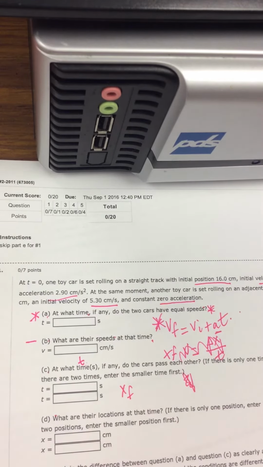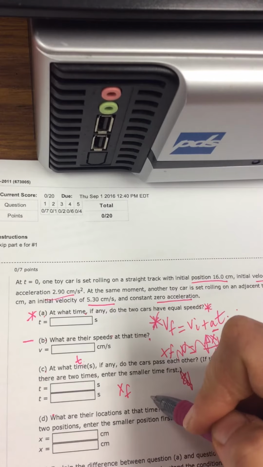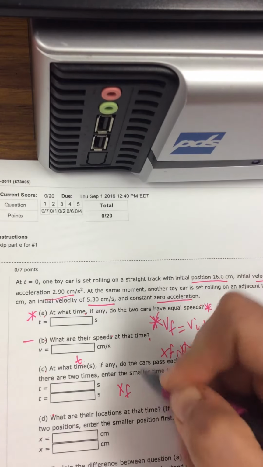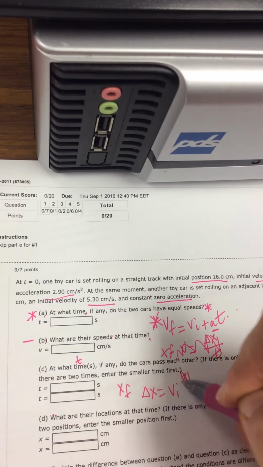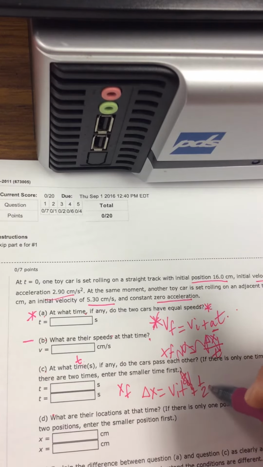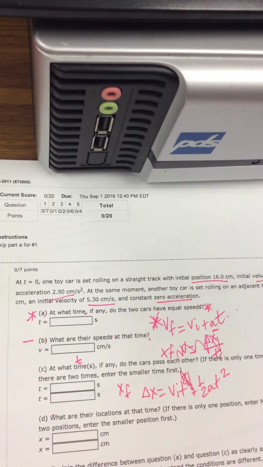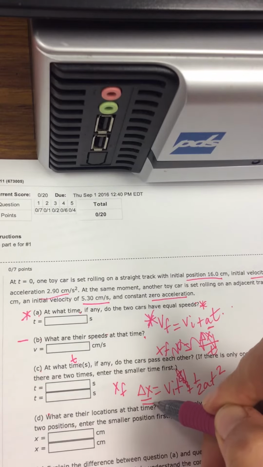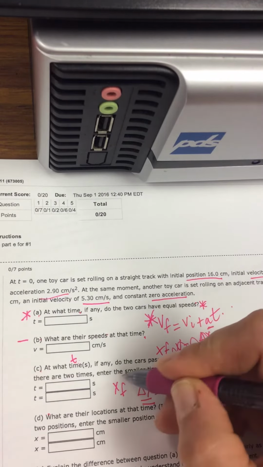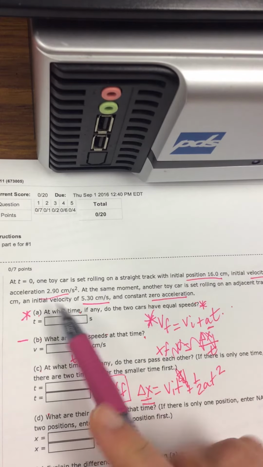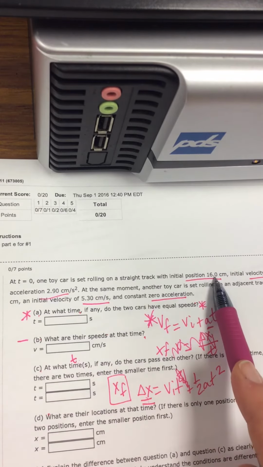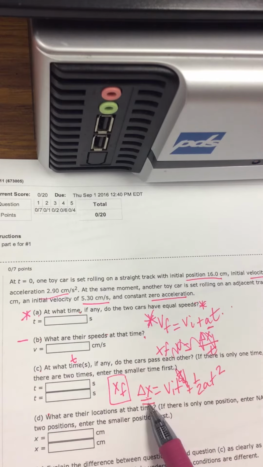Okay, so in this case, what you're looking for is delta x equals VIT plus 1/2 AT squared for the car that's accelerating. This needs to be expanded because you're not looking for delta x, you're looking for final position. And it's actually very important because notice you have an initial position, so you can't just use delta x.